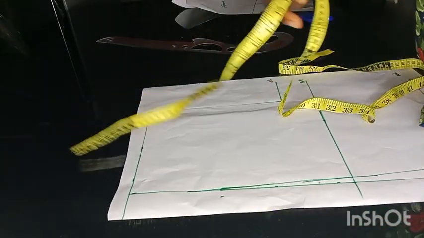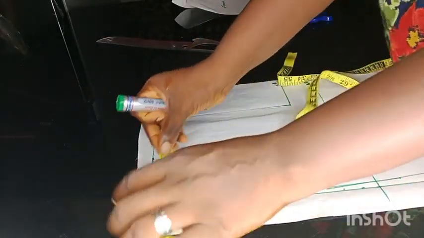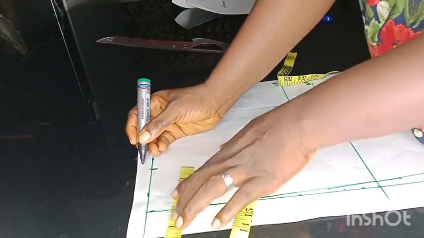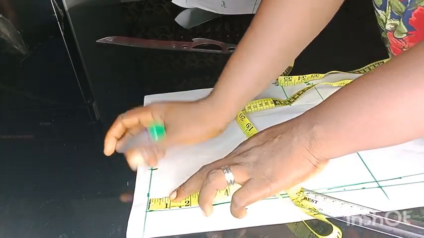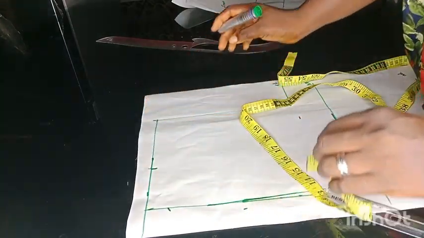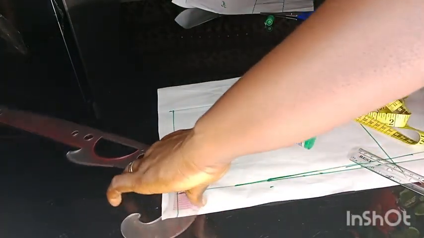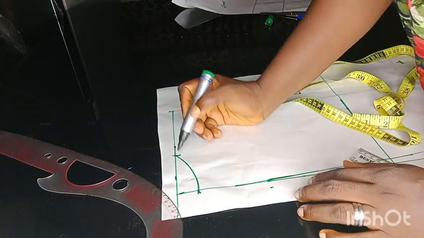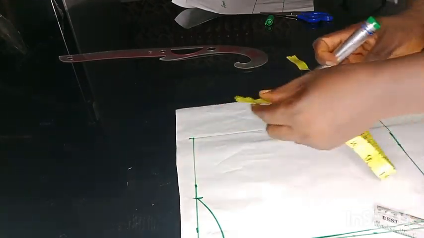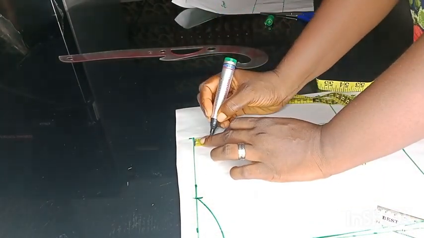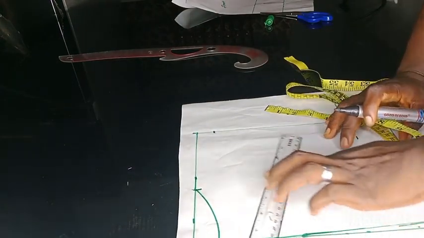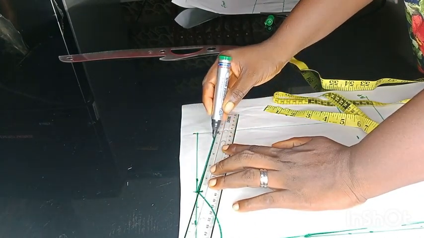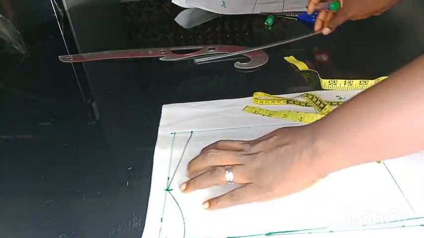To get my neckline, I will mark 3 inches for my neck width and 1 inch for my neck depth. To get my back shoulder slope, I will use 1 inch. Remember, I make use of 1.5 inches for my front shoulder slope. So I'm using 1 inch for my back shoulder slope.